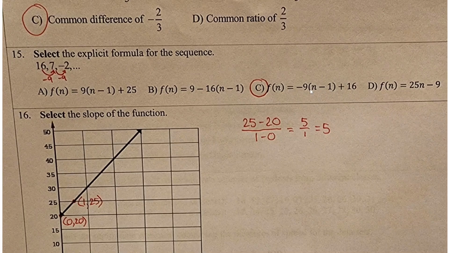And if you're wondering about the n minus 1, it's because you don't have to subtract 9 to get the first number. And that's why it's n minus 1. If I want the third number, I only have to subtract 9 twice. So that's why it's minus 1, anyways.